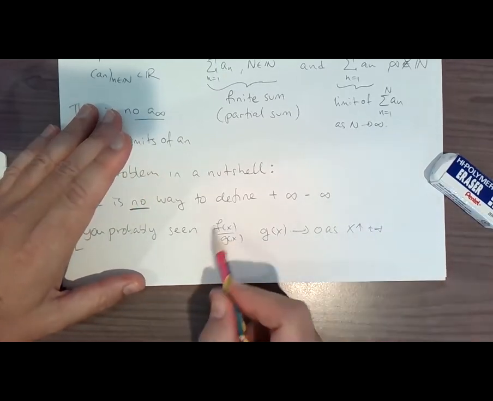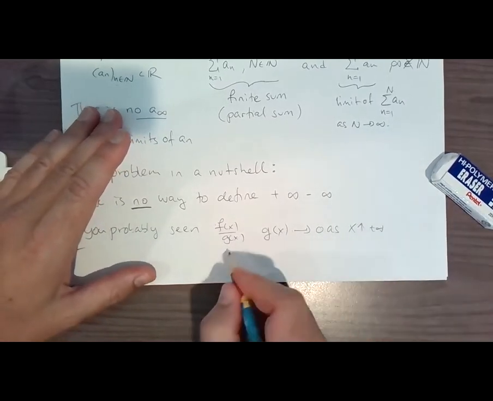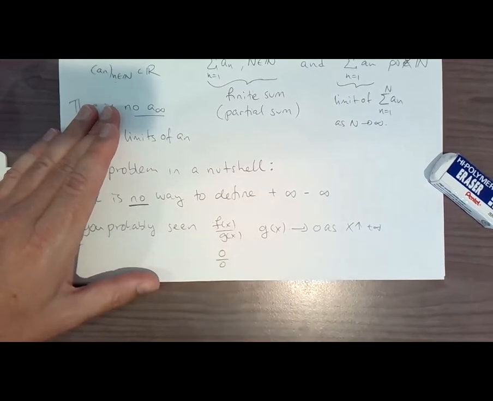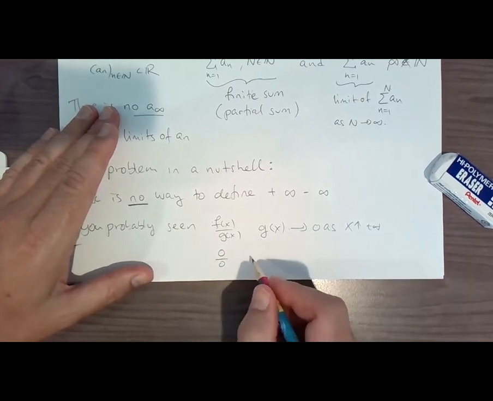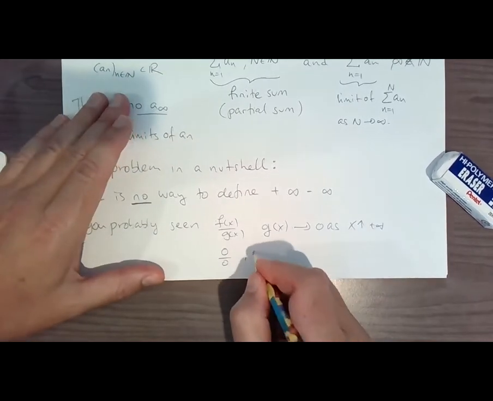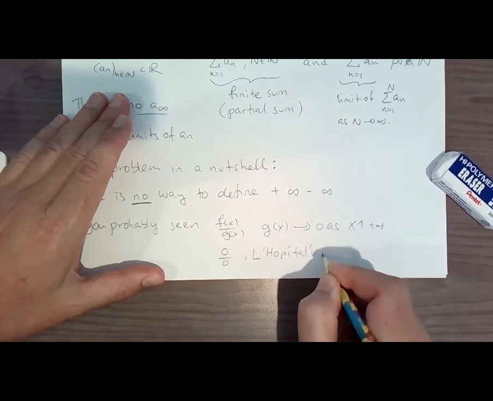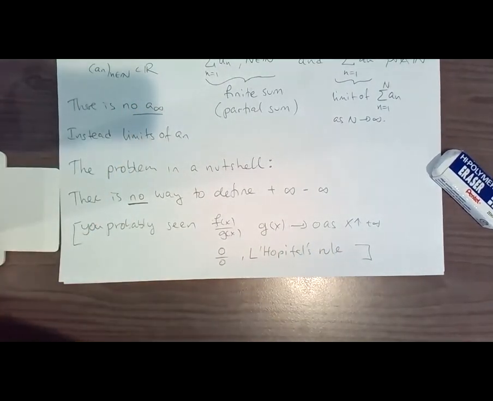You've probably seen expressions like these before. Then you would end up in a situation where some professors write this as a 0 over 0 situation. And then what do you do? Well, one thing you can do is try to use L'Hopital's rule. Does that seem vaguely familiar to some of you?